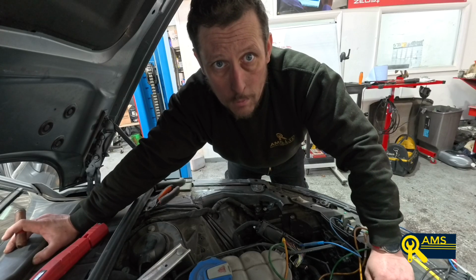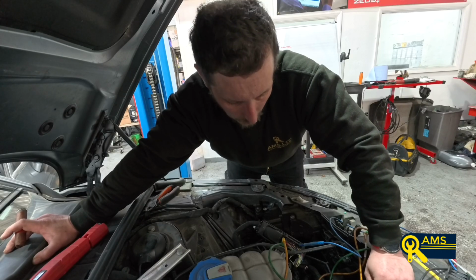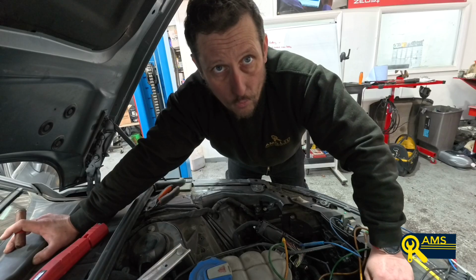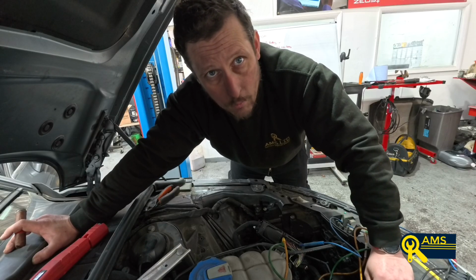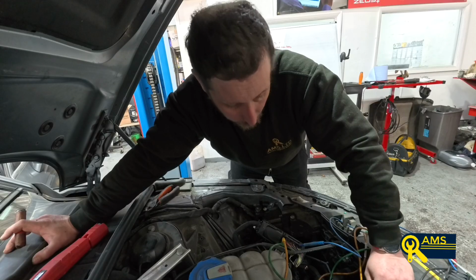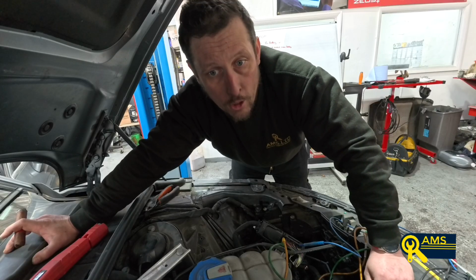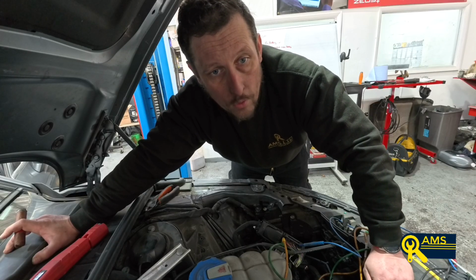So we broke the scope out, we've got the scope plugged in, and I've got 3 probes plugged in at the moment. 2 are into 2 of the power supplies that we should be getting voltage at, and the 3rd one is our ground side control for the main relay.